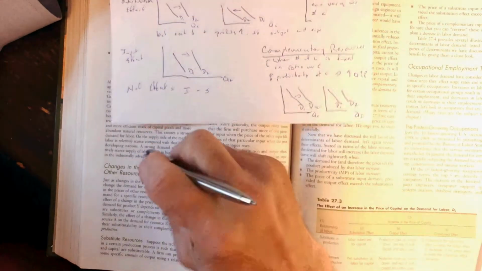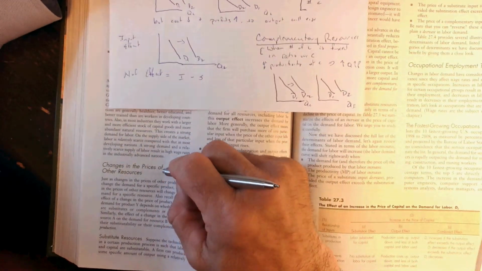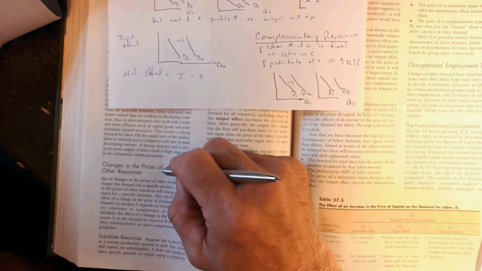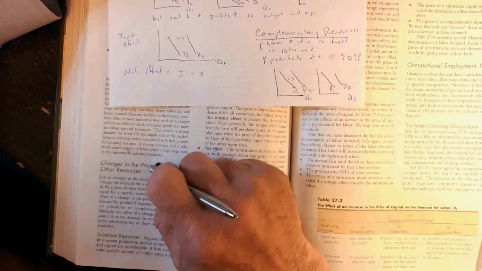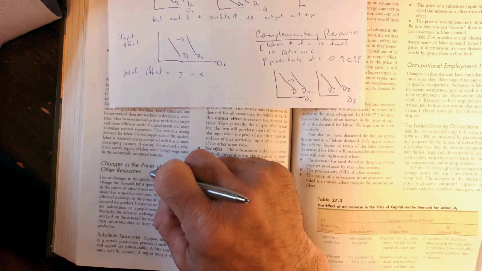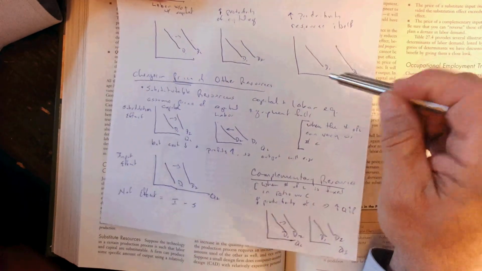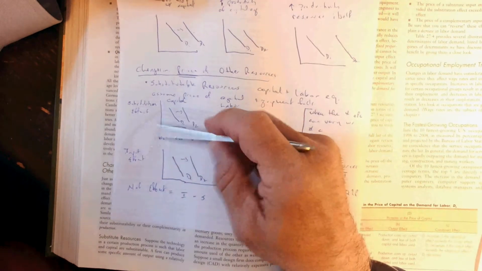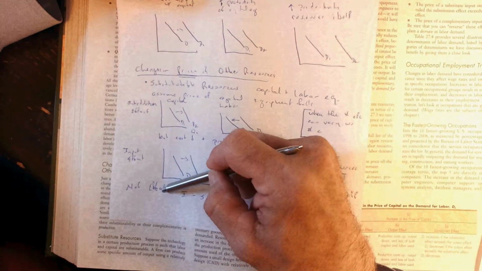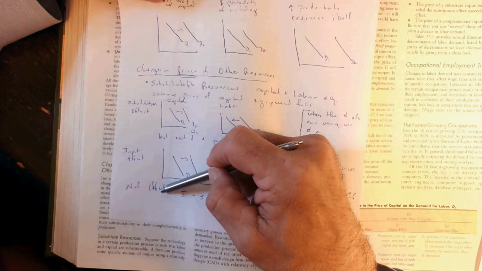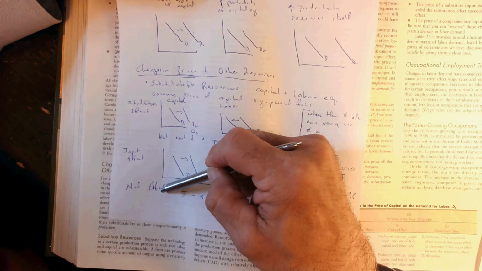The changes in the price of other resources will also cause a change in the demand for a resource that's used along with those other resources. In this example, we use capital and labor. There's something called the substitution effect, the input effect, and the net effect when we talk about the changes in the price of one resource and the demand for another resource, like the change in the price of capital and the change in the demand for labor.